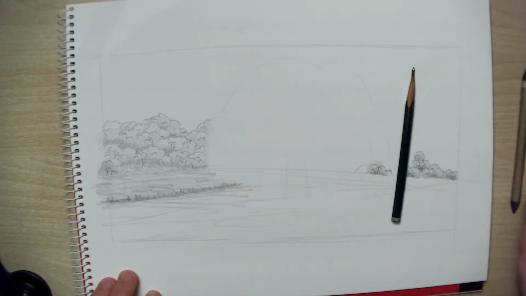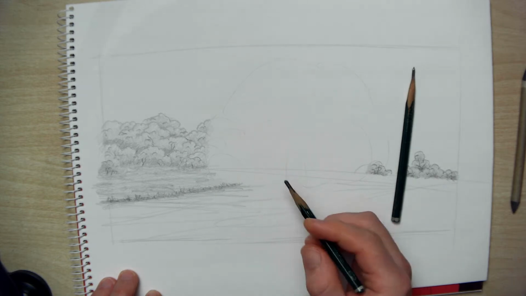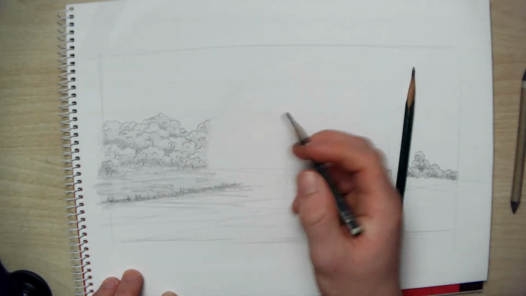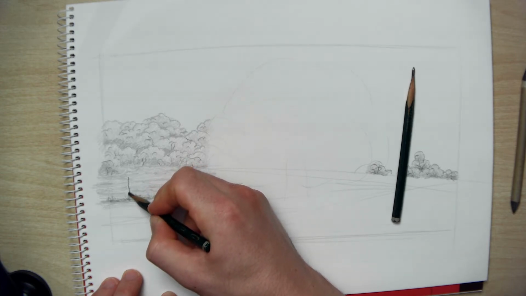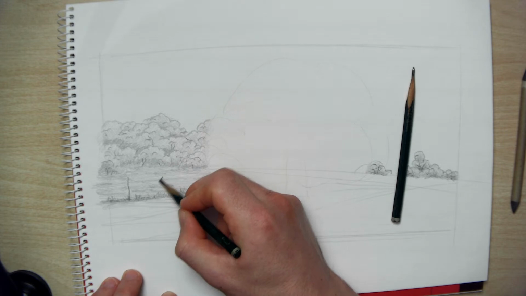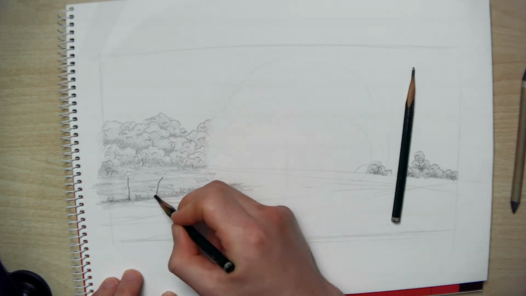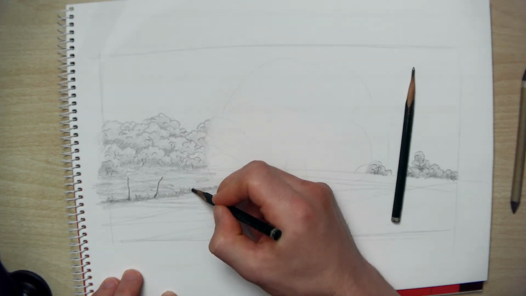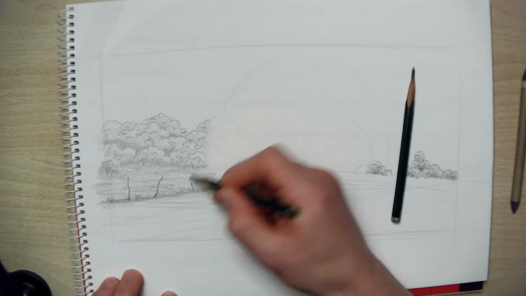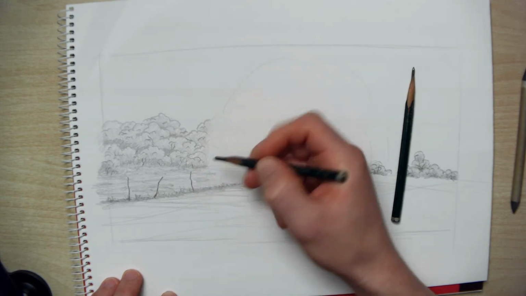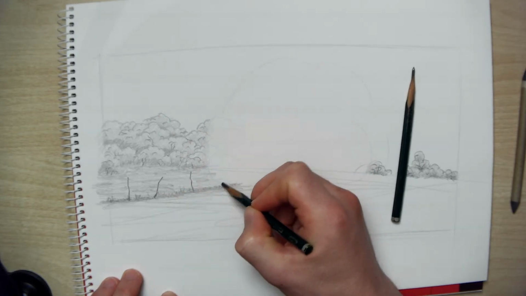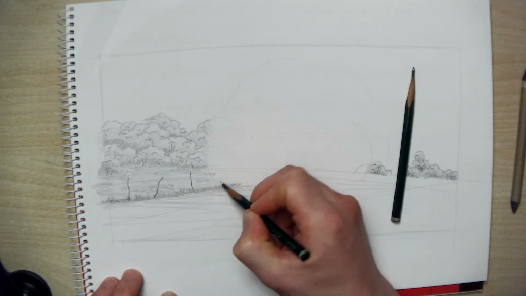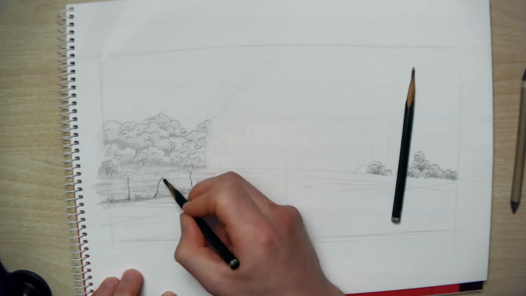Okay, and then let's go for the fence itself. It's a little bit closer now than it was yesterday, so I'll make it a little taller. And still really crooked fence posts. I like those. They're there for a long time already. Really old and withered. Okay. Maybe you can see one more reaching up here behind the tree.